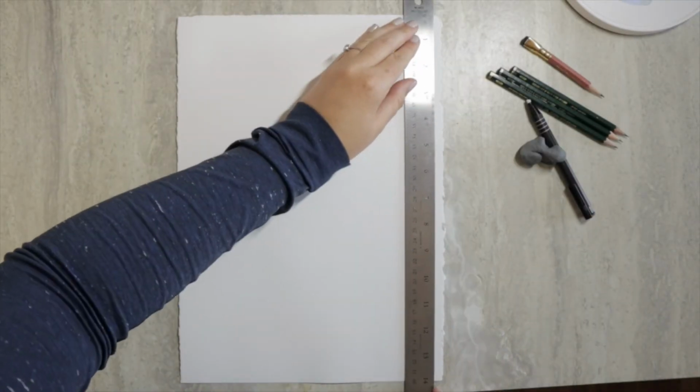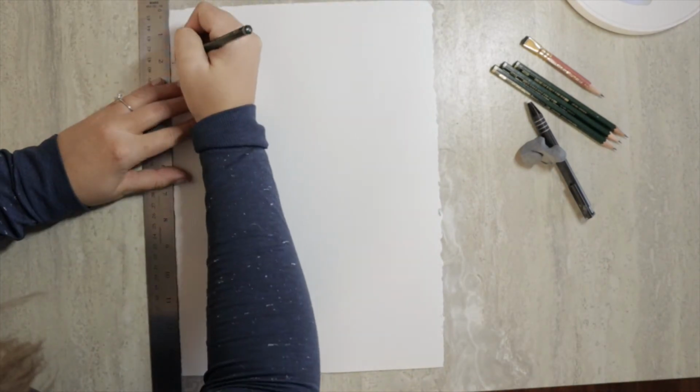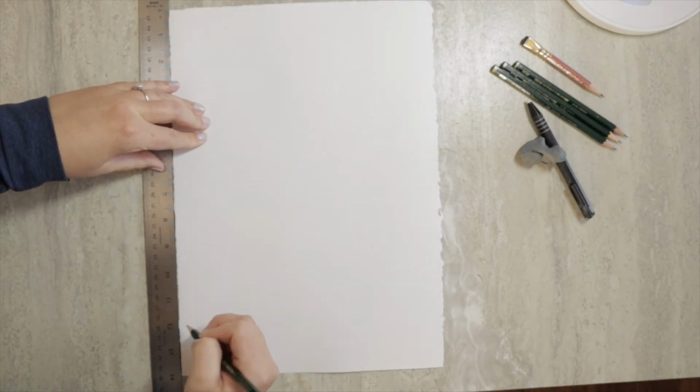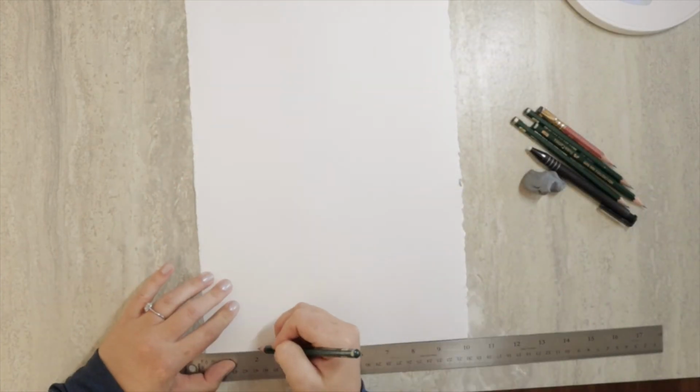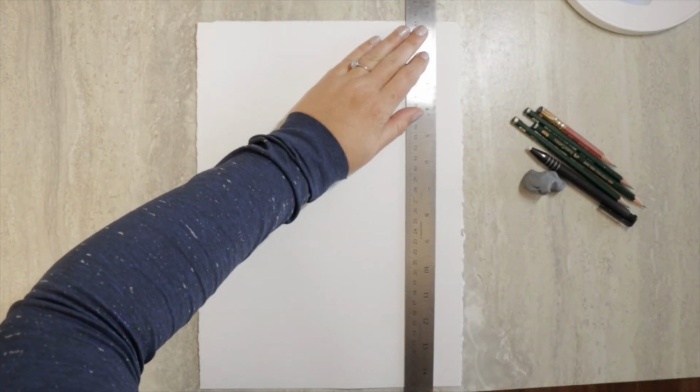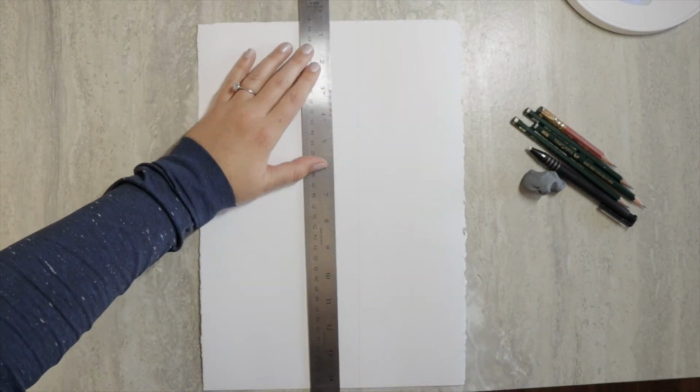So now I want to draw the grid lines. Since I doubled the size of the drawing, I am going to double the size of the grid. My half-inch sections are now going to be 1-inch sections. So let's go ahead and grid this out. You will see that since you followed the gridding equation, you now have the perfect amount of space.